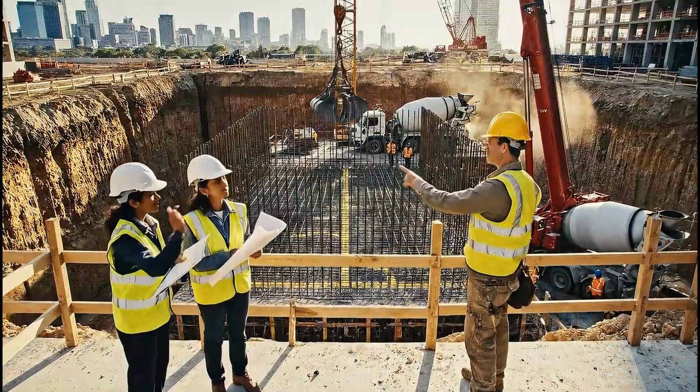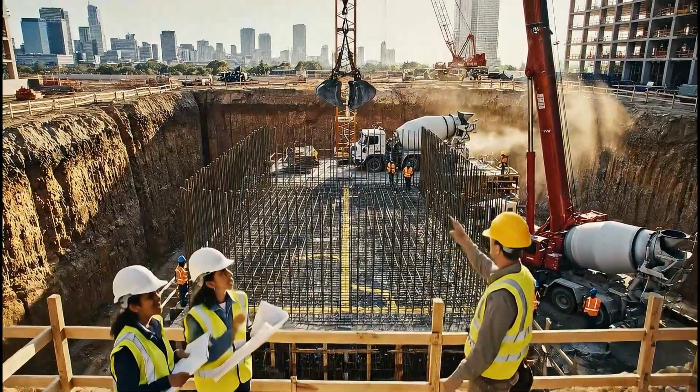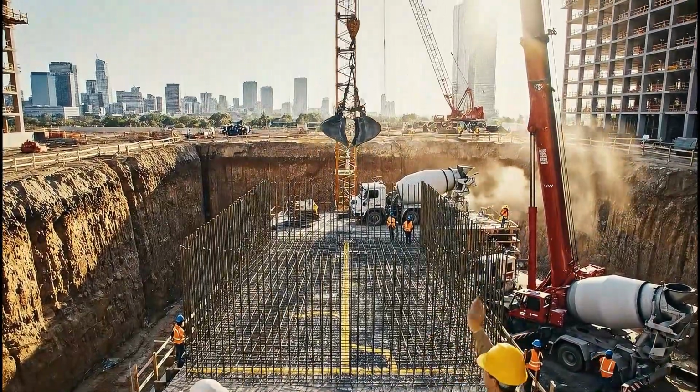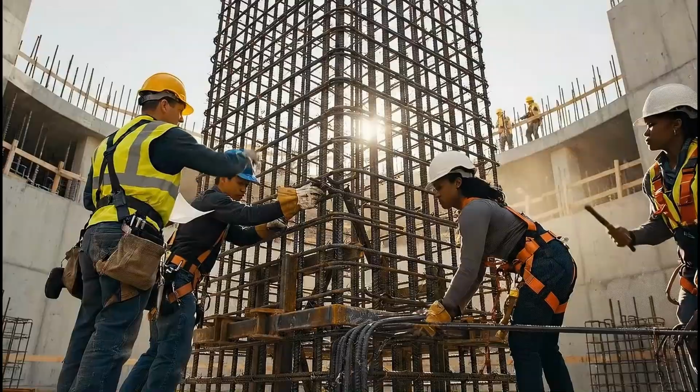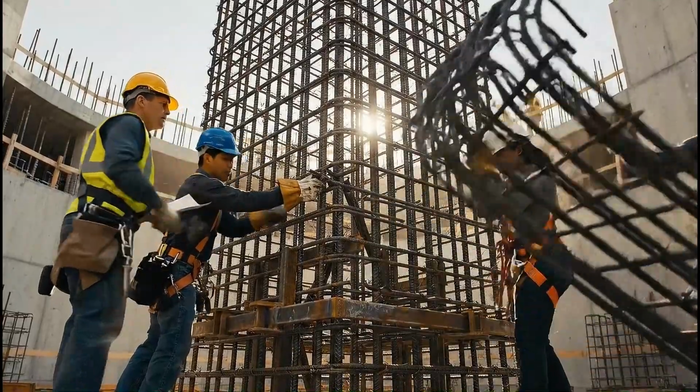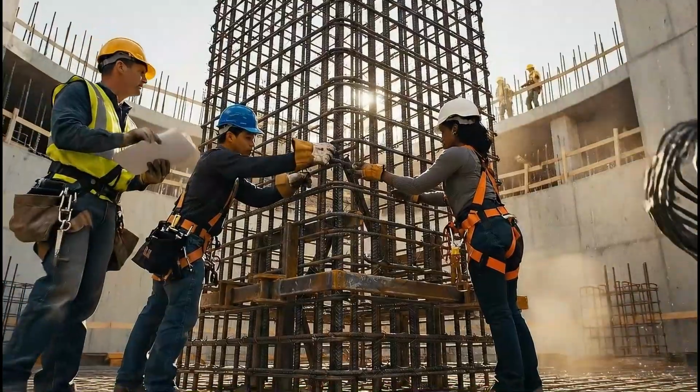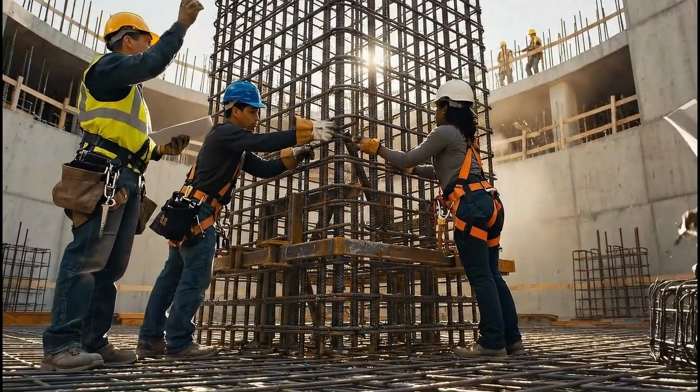Verify the alignment on Sector 4 before the pour. It's locked in, but watch the crane swing. Bring it down slowly, hold it right there. Secure that joint tight. Almost there, boss. We need the crane ready for the next lift in 5.